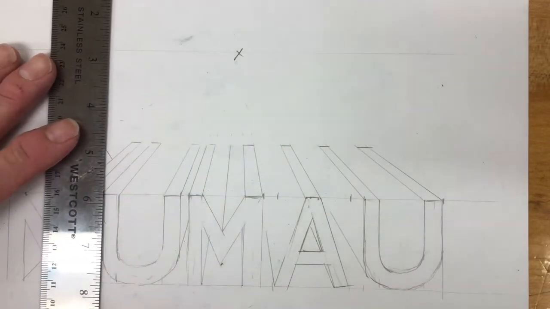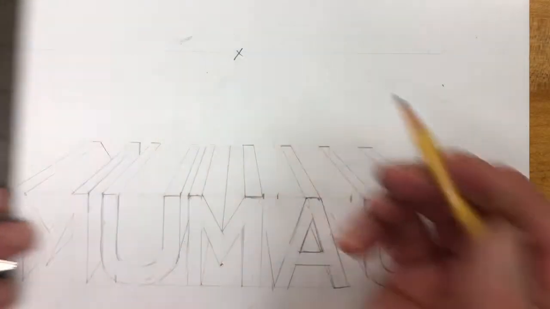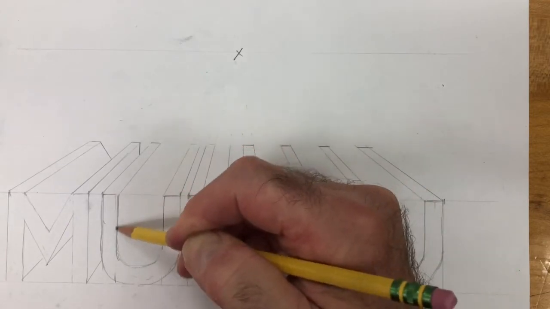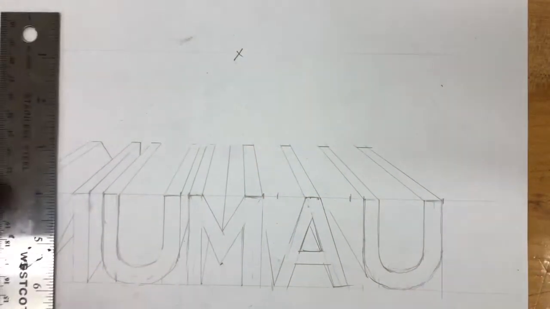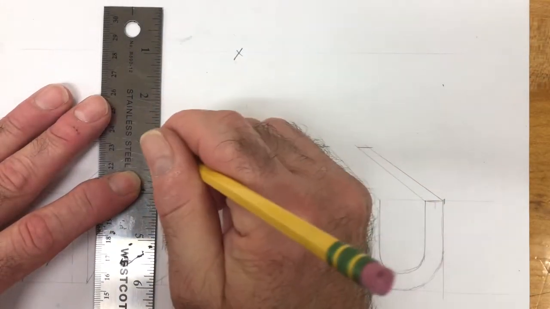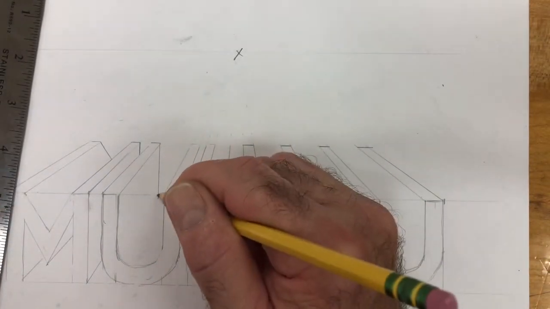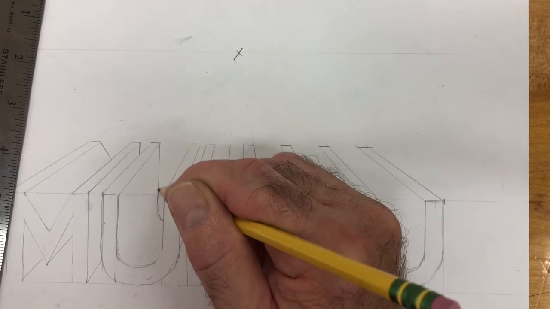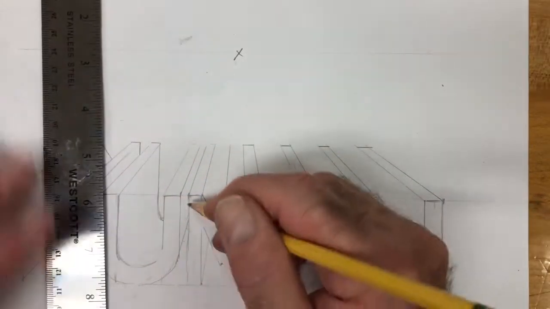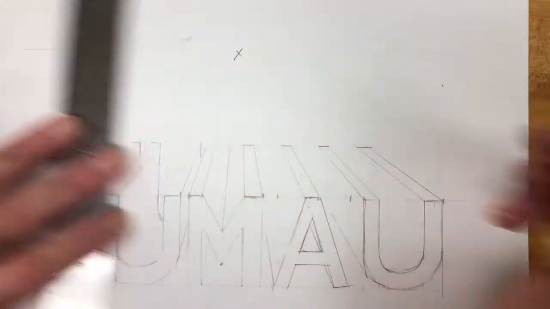Same thing's happening with this one, only in this case, it's a vertical line. Now, with this curve on the U, it still is a vertical line, but it has a little bit of bend in it. So I'm going to use my ruler, slide it over, keep that line vertical, and then draw it down until I feel that that's at the appropriate place to stop. And then I'm just going to put a little bit of a bend on that U. There's a parallel vertical line.